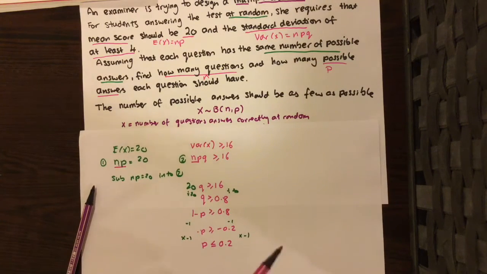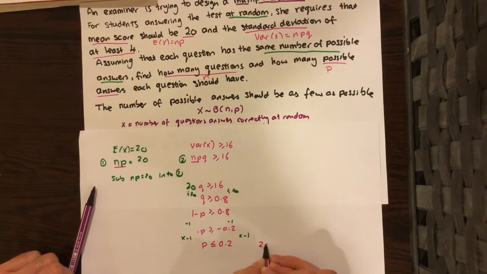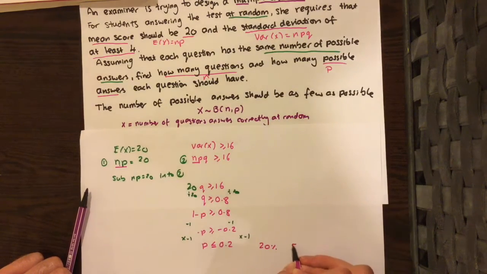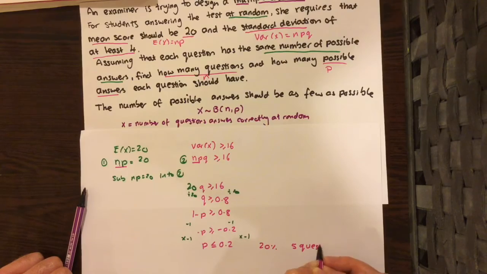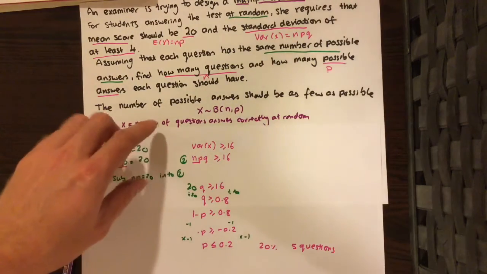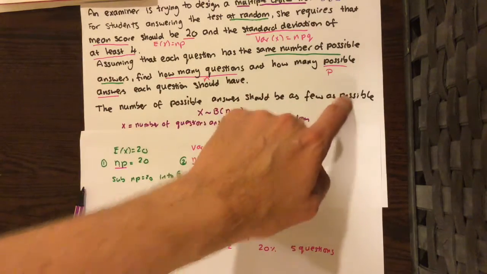If it is 0.2, that is a 20% chance of success by randomly guessing, which must mean there were 5 possible answers. Remember they said the number of possible answers should be as few as possible.